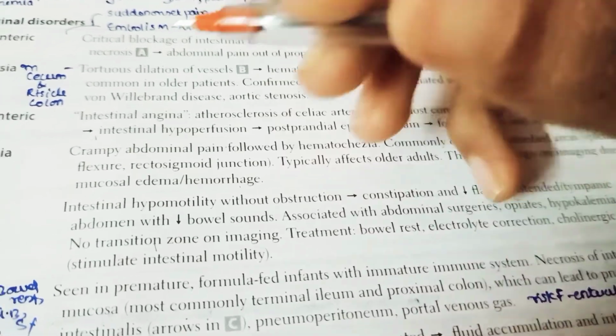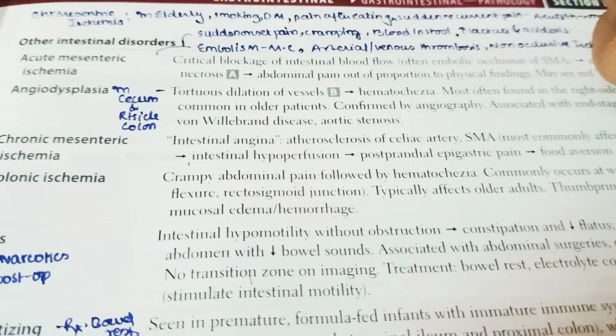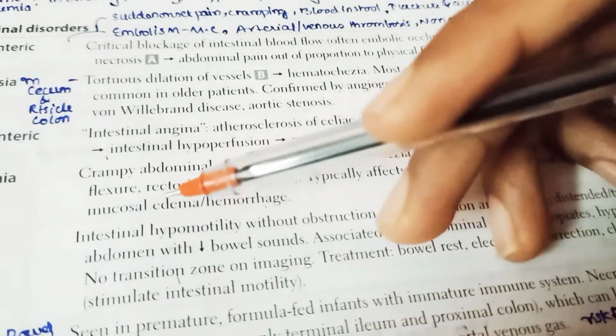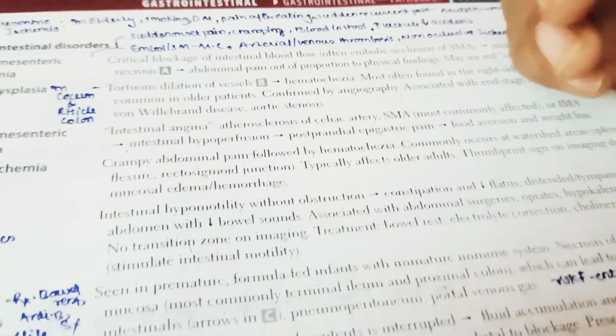There is thumbprint sign on imaging, due to mucosal edema and hemorrhage. Very important is thumbprint sign. Colonic ischemia in the colon, thumbprint sign. Mucosal edema and hemorrhage is also associated with this.